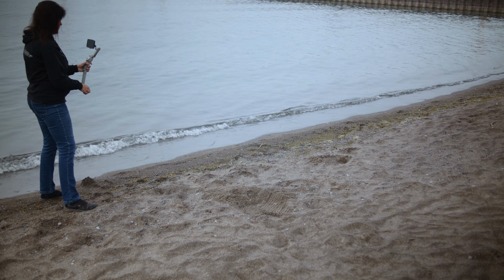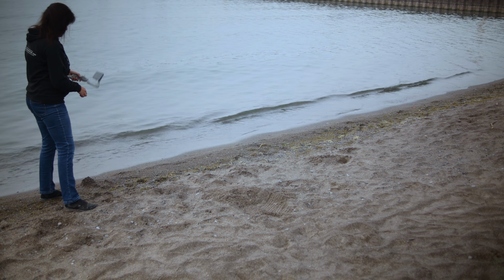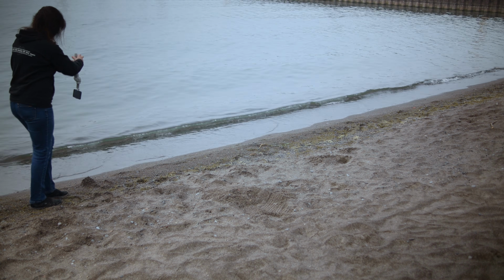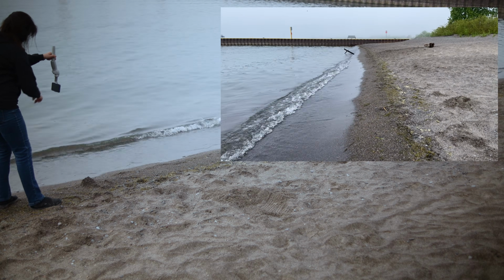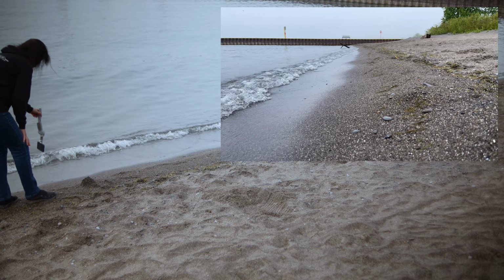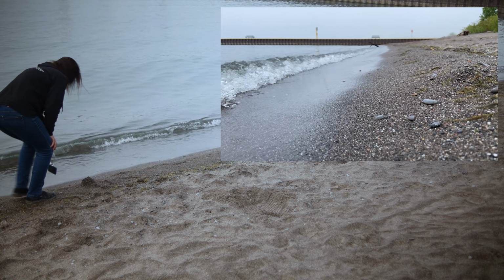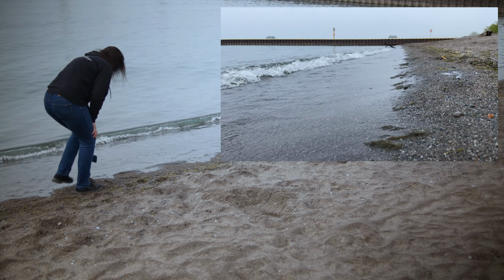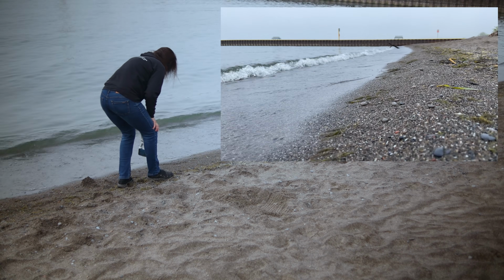Let's show off the waves a little bit. So I'm gonna flip the phone upside down. I'm gonna do a very low shot of the waves. Oops. And I have water in my shoe. And now I think that I have just enough of shots, so let's edit it together and let's play the final B-roll.